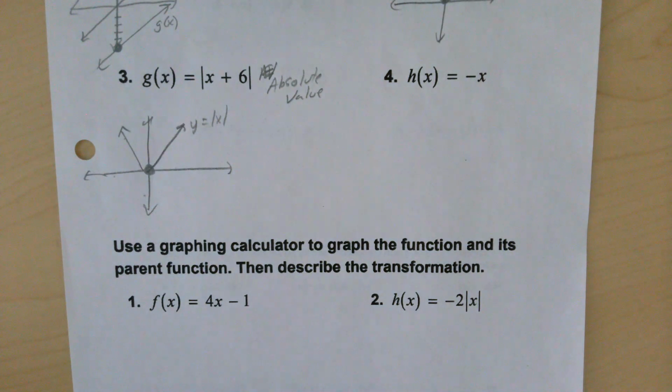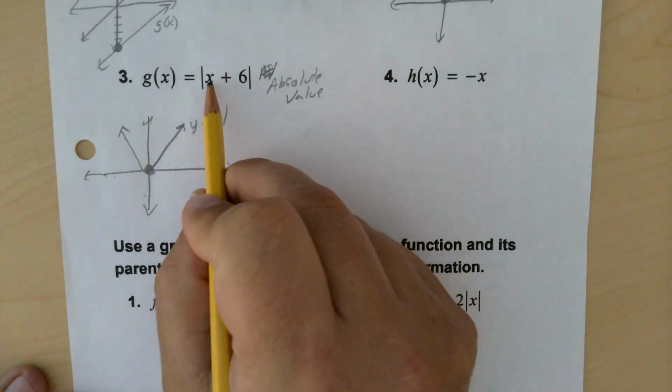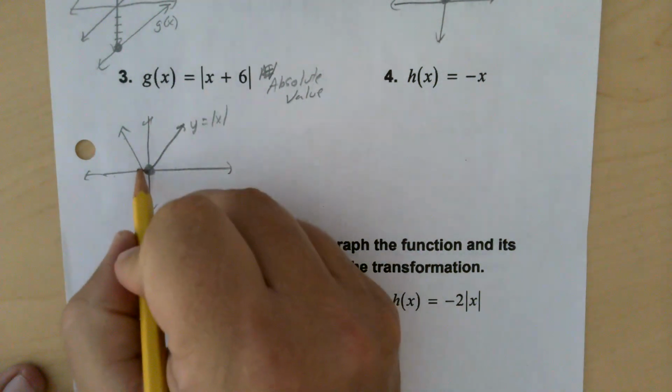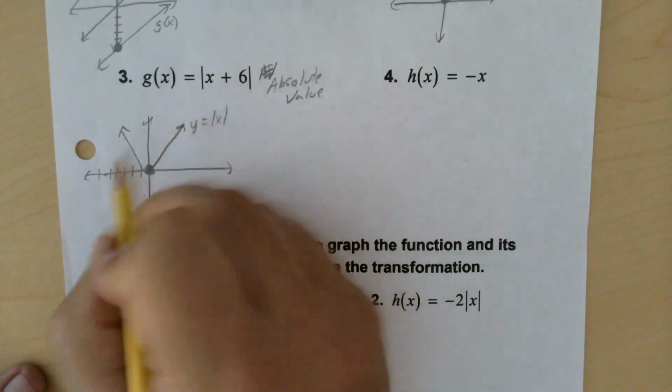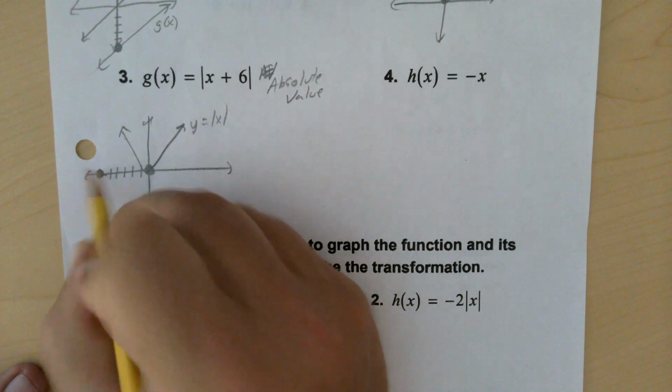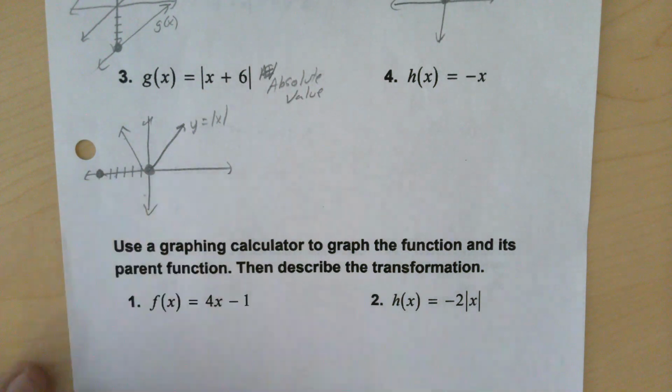Now, by having a plus 6 inside, okay, what I need you to realize is that's going to move everything to the left 6 units. And you say, why 6 units to the left? If I plug in a negative 6, if I let x be a negative 6, 1, 2, 3, 4, 5, 6, I'm going to get an outcome of 0. So this point now is shifted over. There's nothing else to this graph. Everything else is going to stay the same.